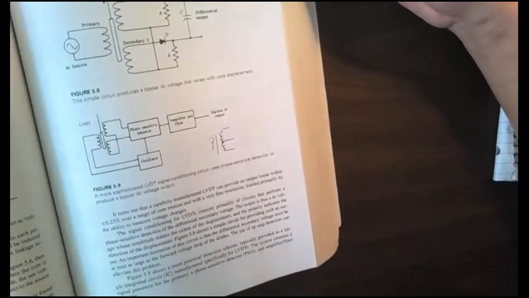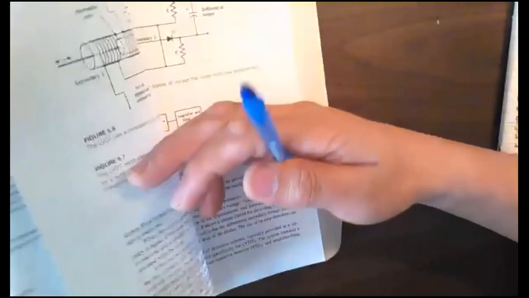And this sensor turned out to be extremely accurate. How accurate? Up to 1/1000th of an inch. It's used to control, for example, a paper mill.